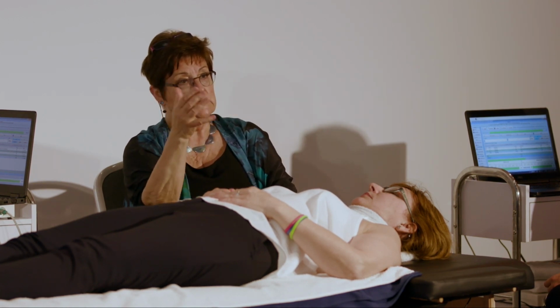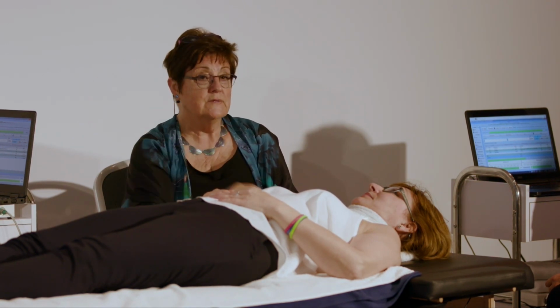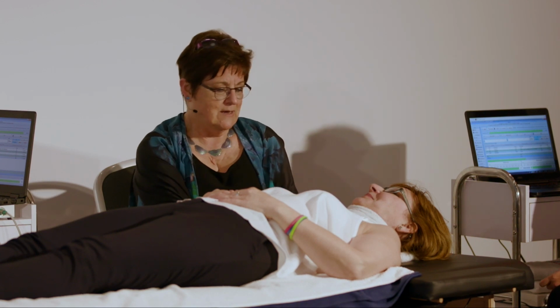That's just a random fact you can bring up at cocktail parties or social gatherings over a beer. Did you know there's 13 bursa in the knee?